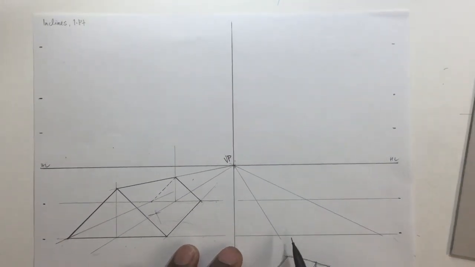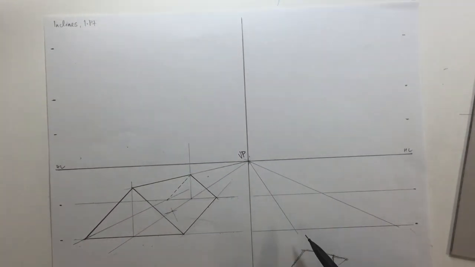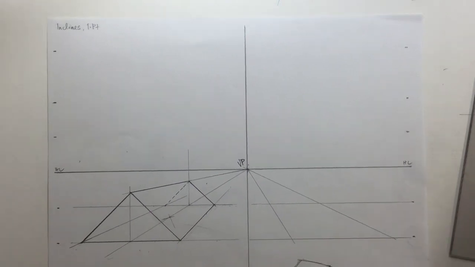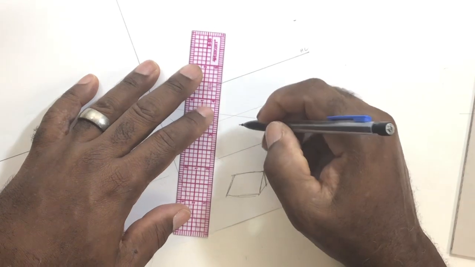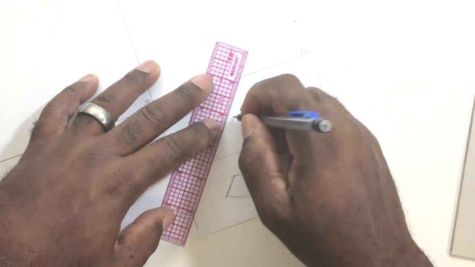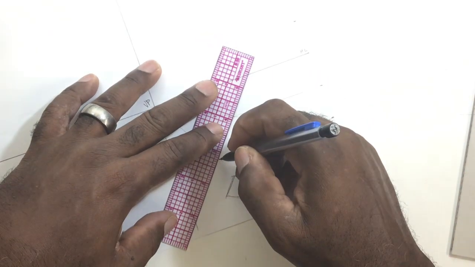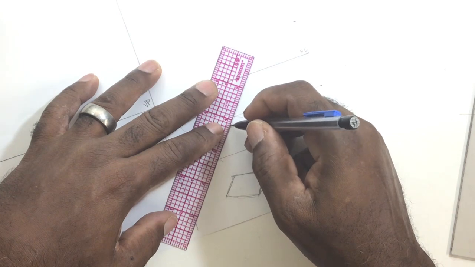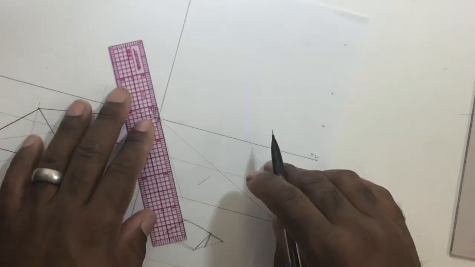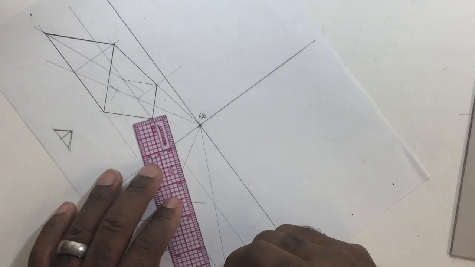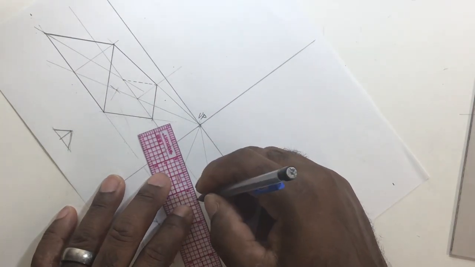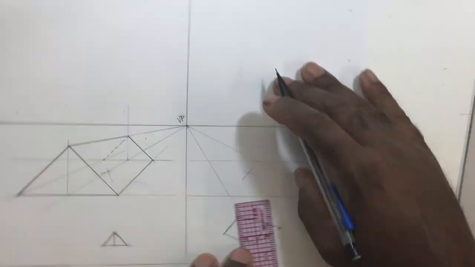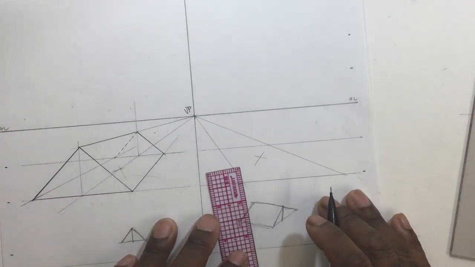So basically, let me make this abundantly clear. Again, I'm going to go ahead and establish the center, and then the center line of this square that's on the ground, like so, okay?